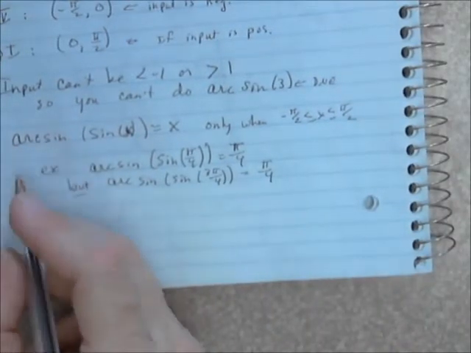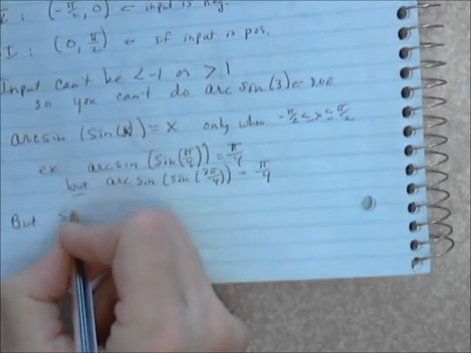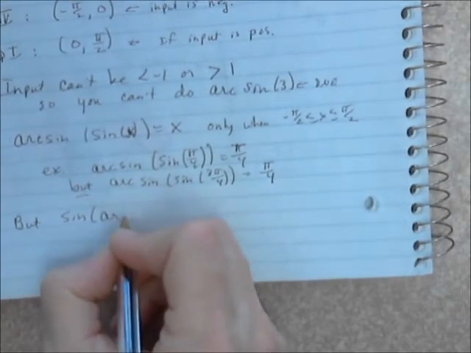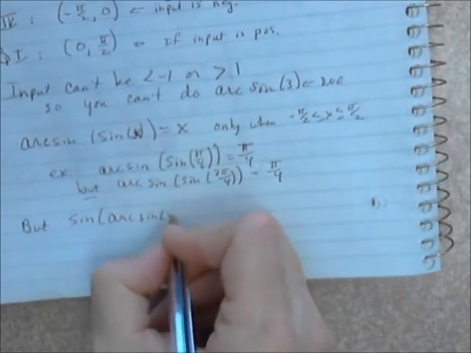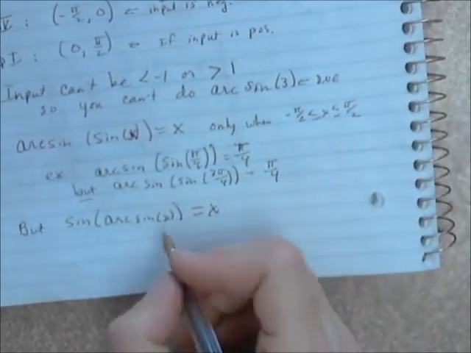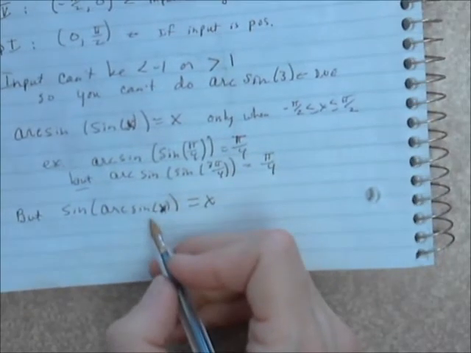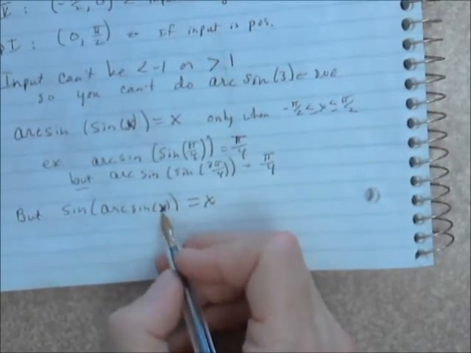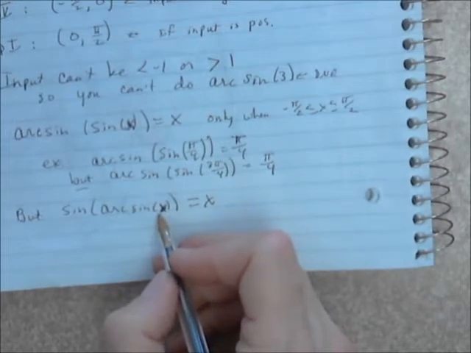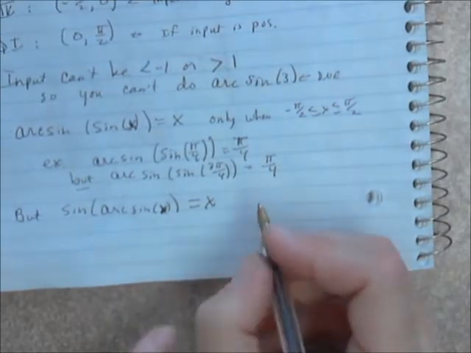But if you do a sine of an arc sine of x, that is always going to be equal to x, but this only will work when x is between negative 1 and 1 because you can't do an arc sine of a number that's less than negative 1 or greater than positive 1.